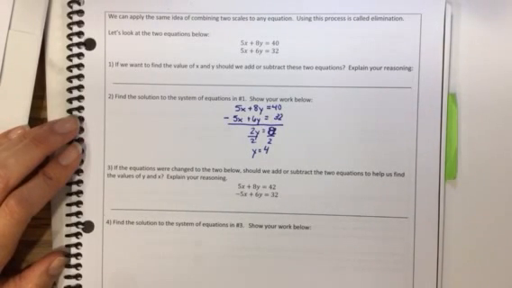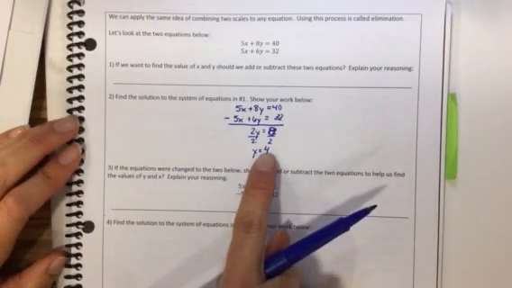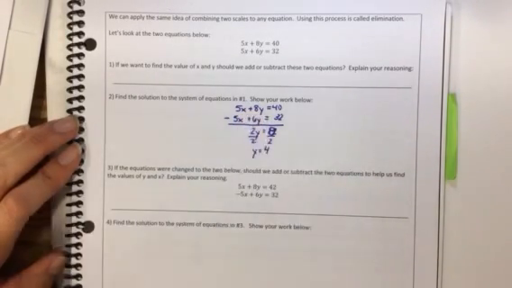Awesome. So y equals 4 and I'm done? No, you still have to find out what x is. So now I need to take this value of y and plug it back into one of these equations and find out what x is. Which equation do you think might be faster or easier to use to plug back in? Do you have a preference?